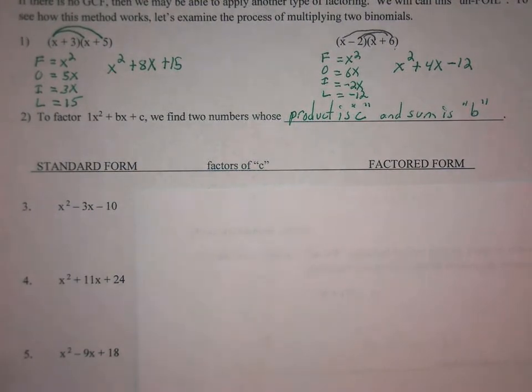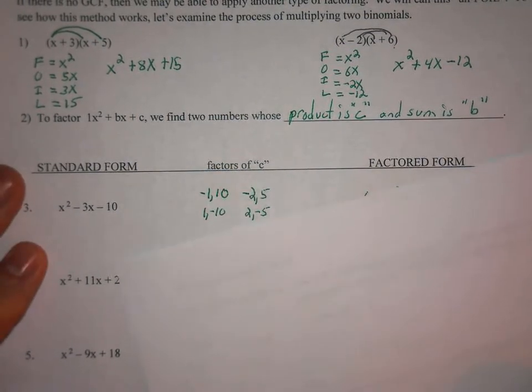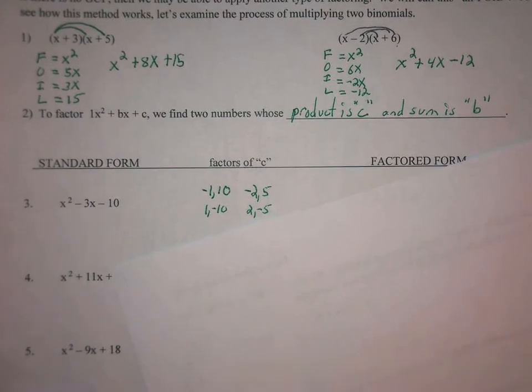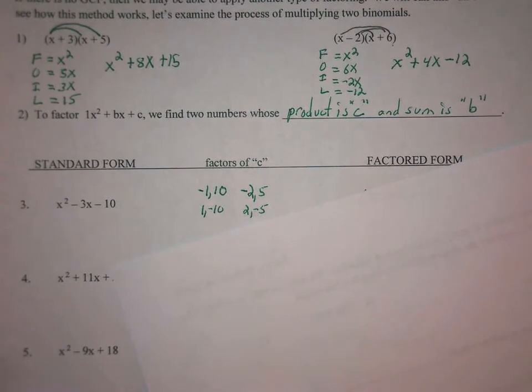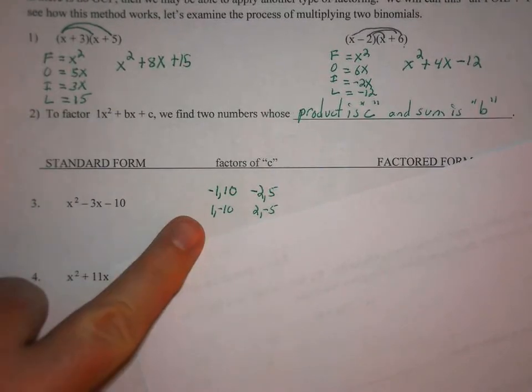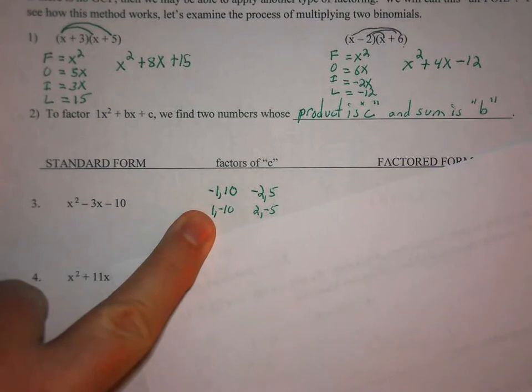So if we apply the process, let's find the factors of c. What do we multiply to get negative 10? If you list out those factors: negative 1 times 10, opposite signs, 1 times negative 10, and then using the 2's and the 5's. In order to multiply to negative 10, they have to be opposite signs. So these are the possibilities for integers when you multiply to get negative 10.